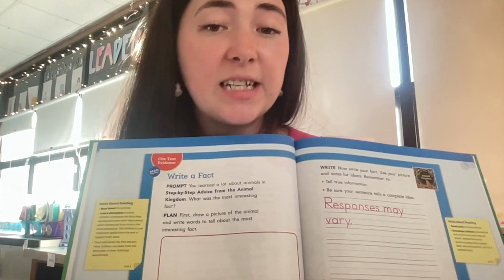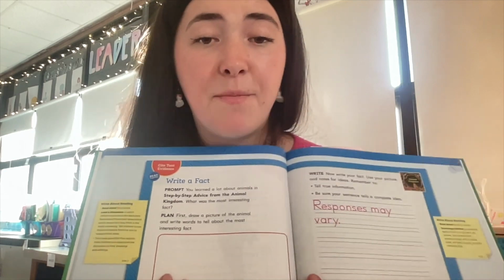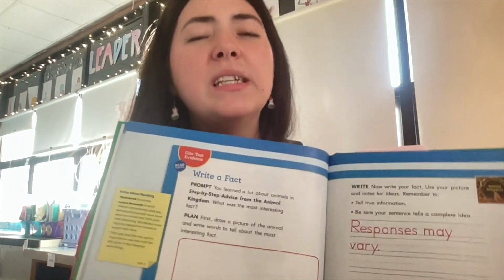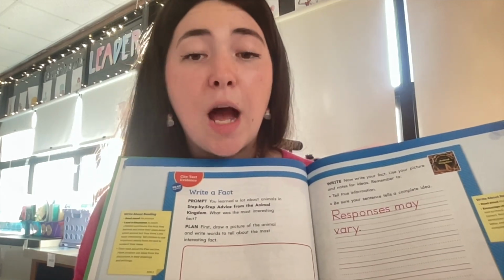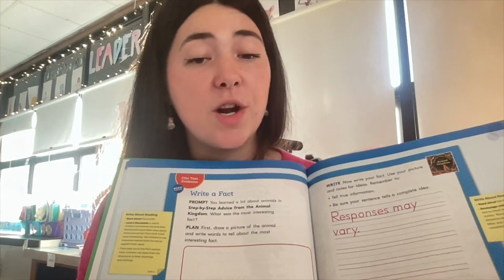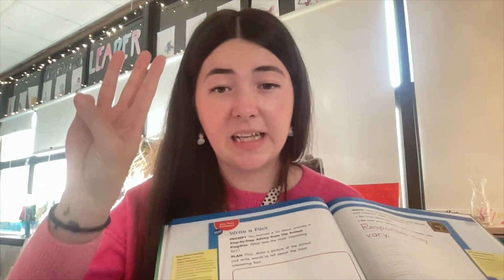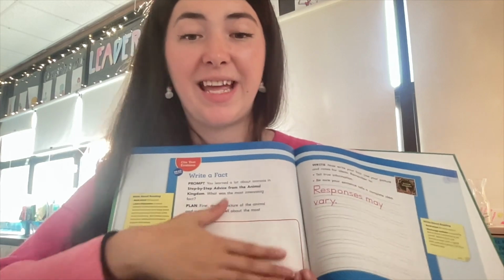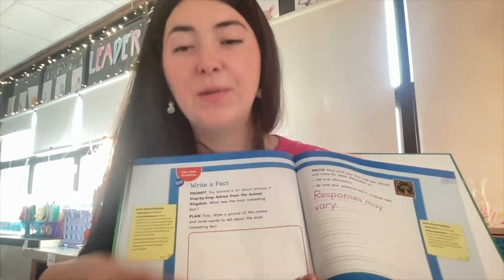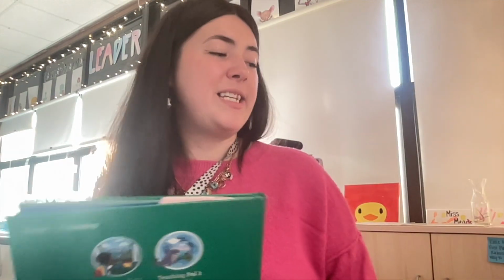Here it says, you've learned a lot about animals in step-by-step advice from Animal Kingdom. What was the most interesting fact to you? First, draw a picture of the animal and write words to tell about the most interesting fact. So pick any fact about a whale, a spider, or an armadillo, and draw or write what you learned about it in this box right here. Once you're done with that, add some detail, add some color, but otherwise you are done.